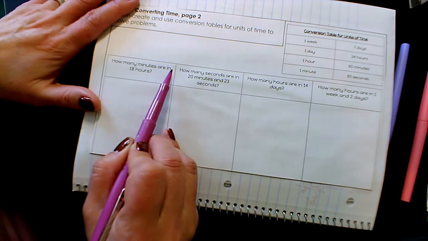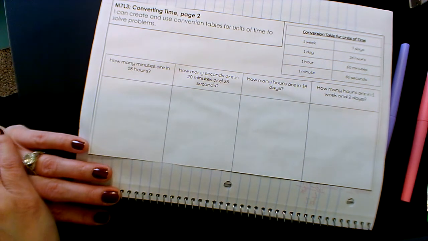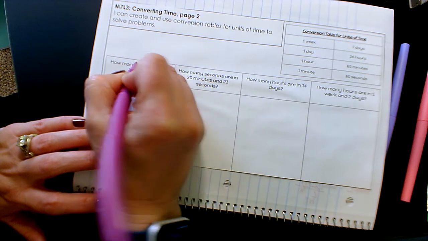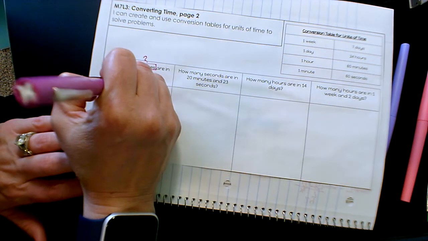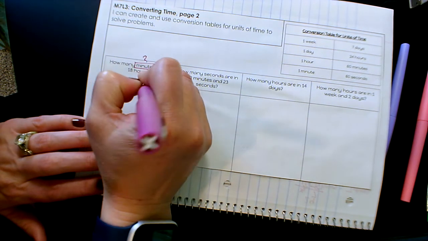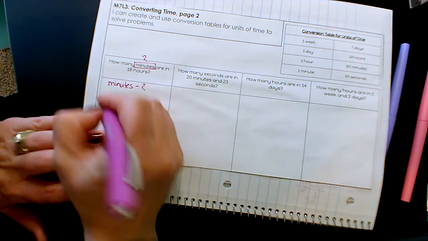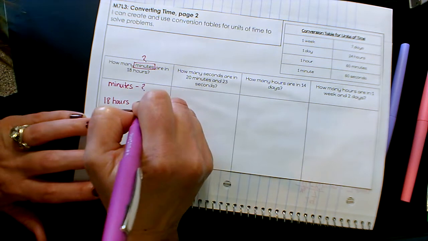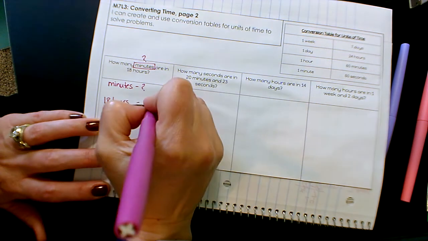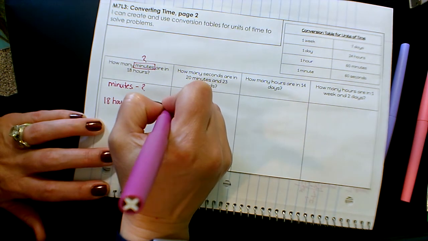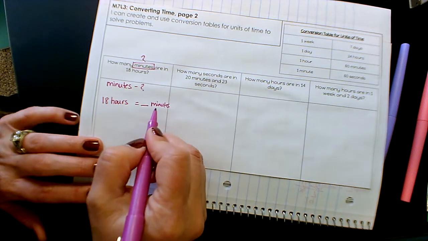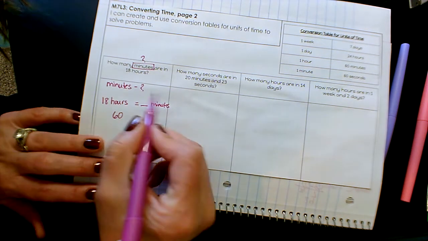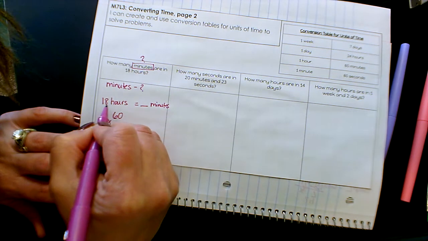It says, how many minutes are in 18 hours? So what am I looking for? I'm looking for minutes, right? And I have 18 hours equals blank minutes. I know we solved this one earlier, okay? So how many minutes are in 1 hour, 4th grade? There are 60, right? And I'm going to multiply that by how many hours?